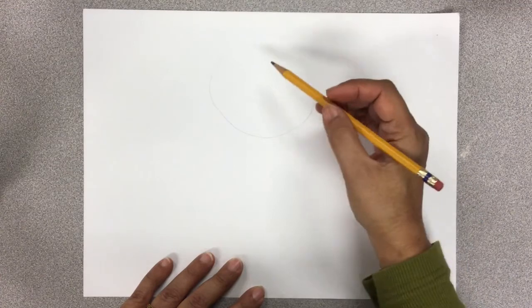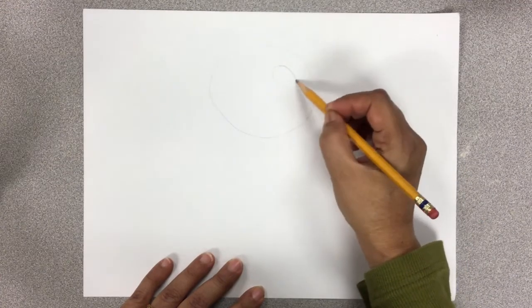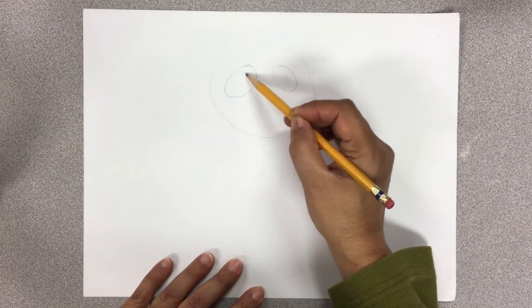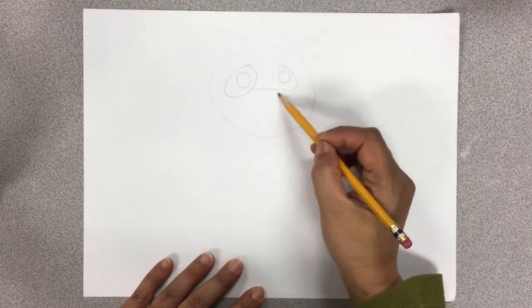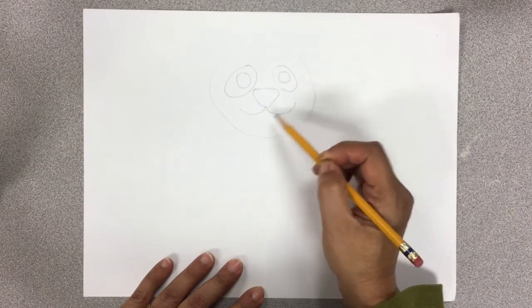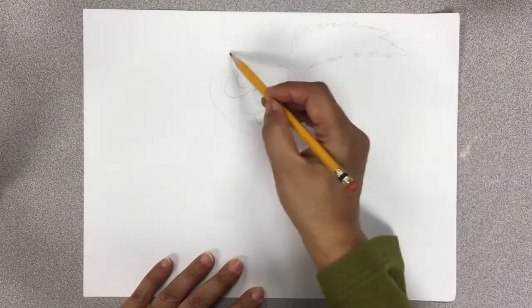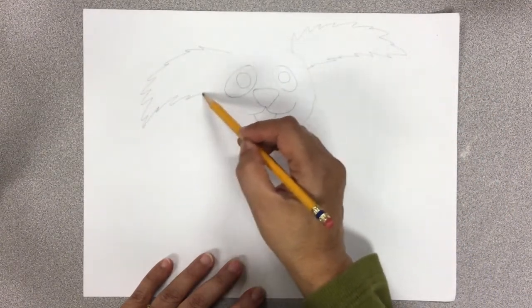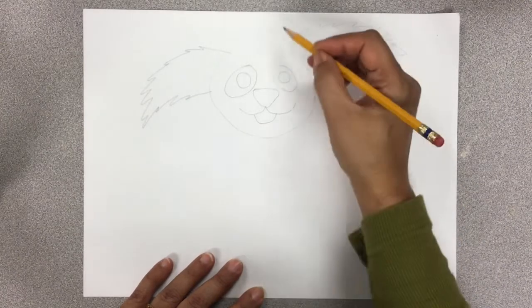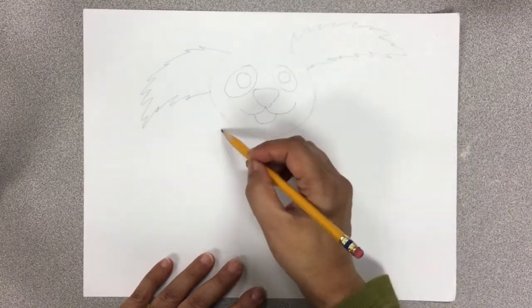Since I like nature, I'm going to create a composite animal, like a composition of different parts of different animals and parts of nature too. So I'm doing like a panda bear and a teddy bear with ears like a rabbit's ear, fuzzy ears.